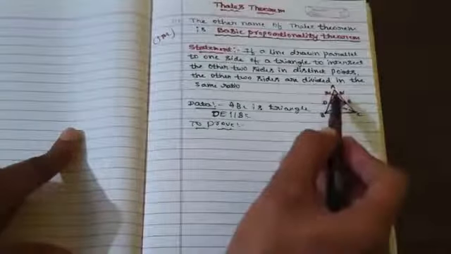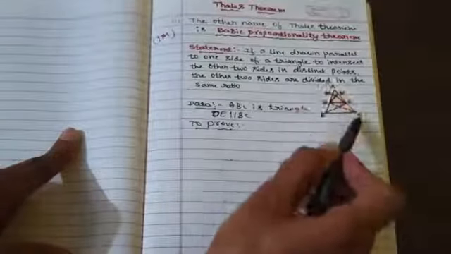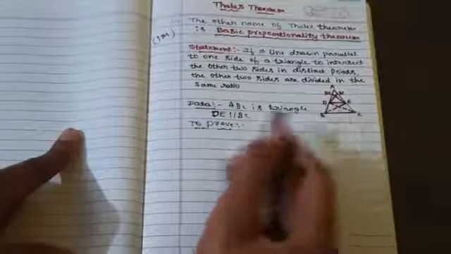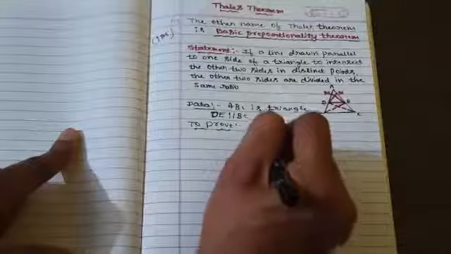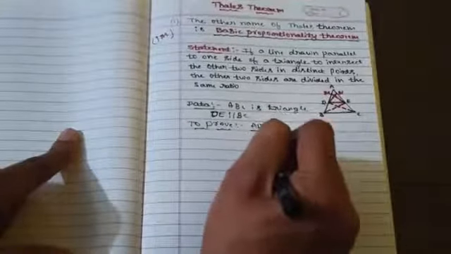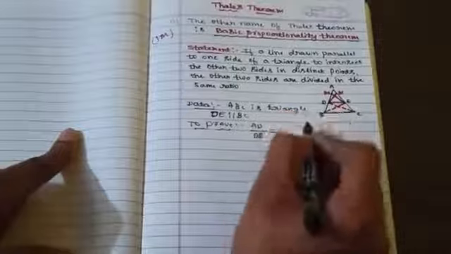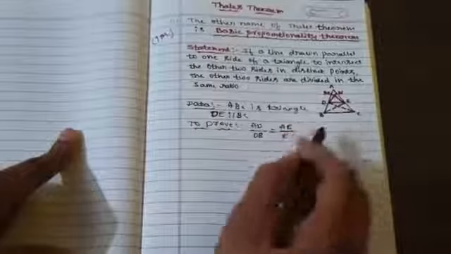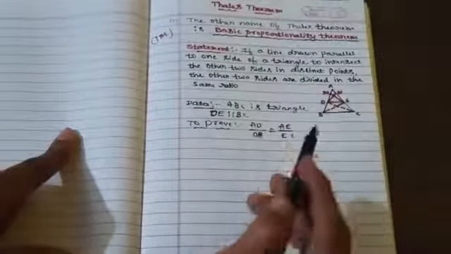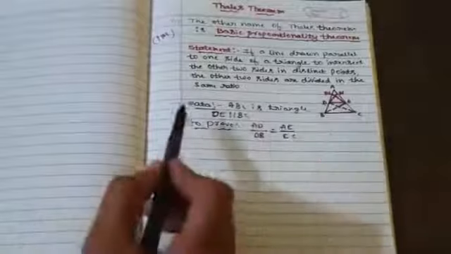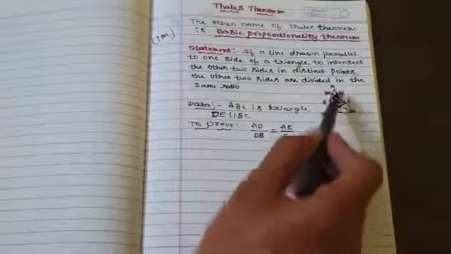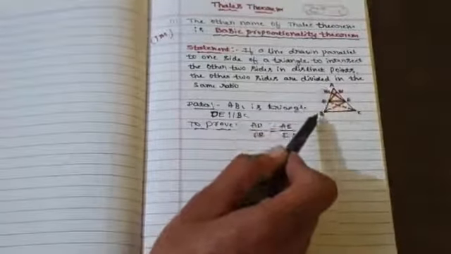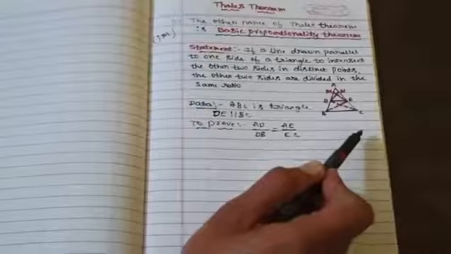The other two sides are AB and AC, and they are intersected at the points D and E. So to prove will be AD divided by DB is equal to AE divided by EC, right? So we have learned two steps. One is data: ABC is a triangle, DE is parallel to BC. Next, to prove: AD divided by DB equals AE divided by EC, right?